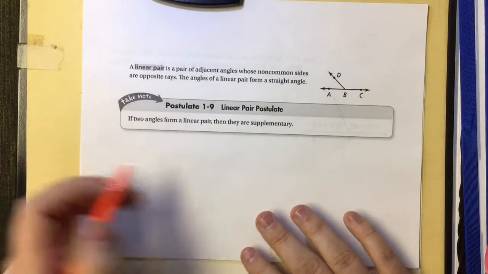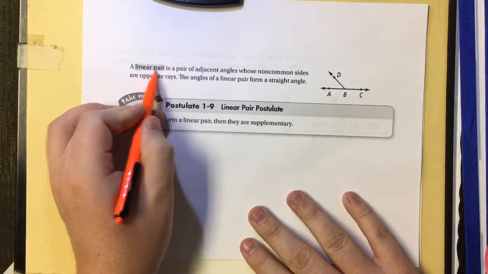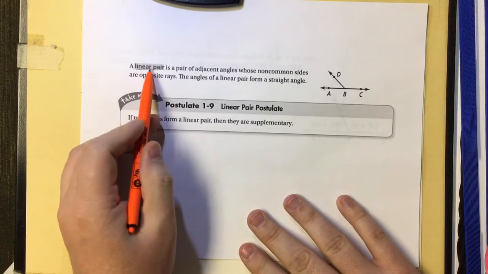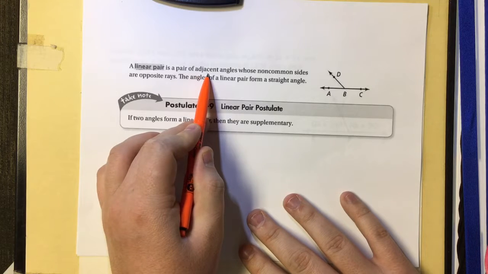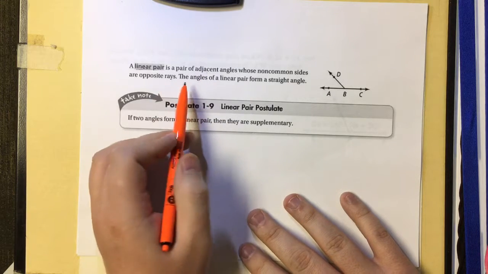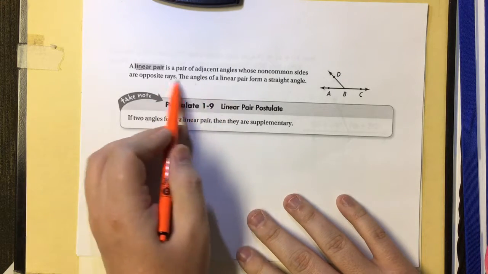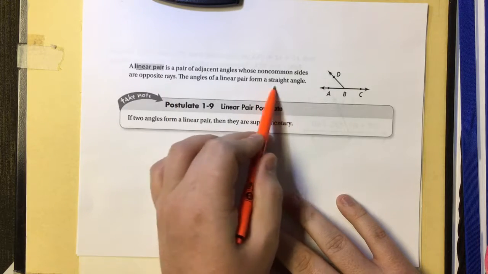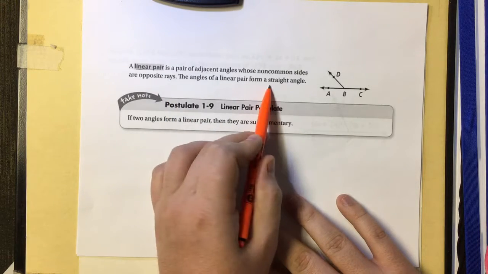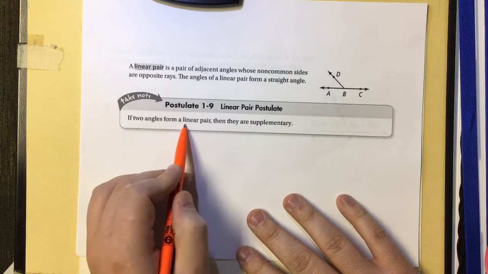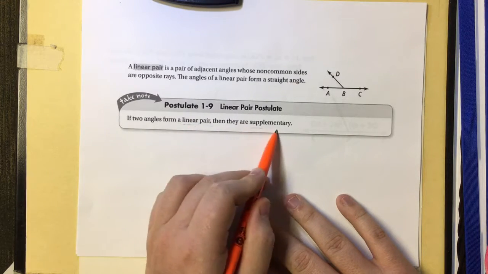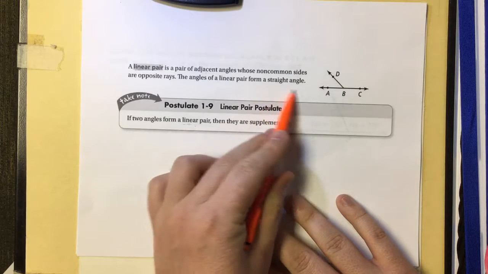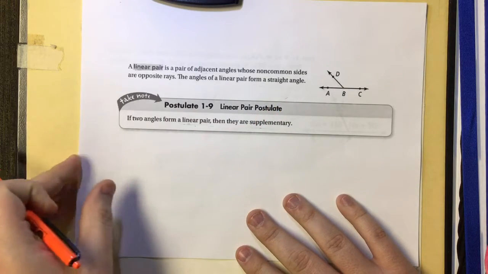All right, this last one here is another vocab word, not as important, but a linear pair is a pair of adjacent angles, so they have to be next to each other, whose other sides make opposite rays or form a straight angle or a straight line, which means that any linear pair has to be supplementary, because they make a straight angle, 180 degrees.